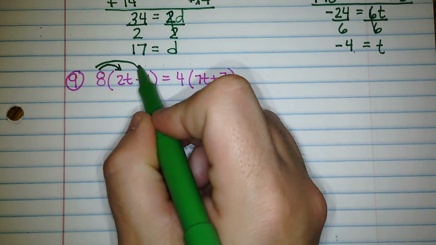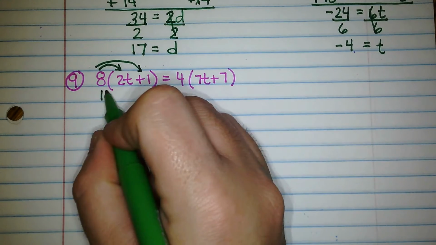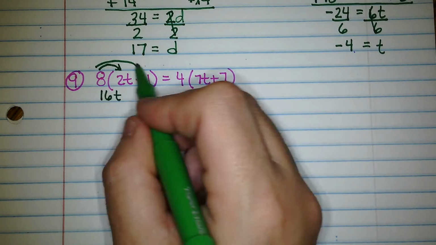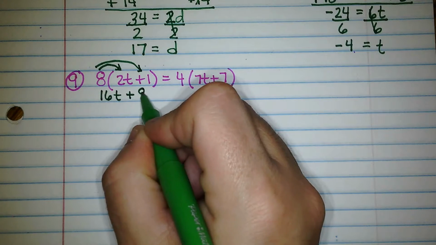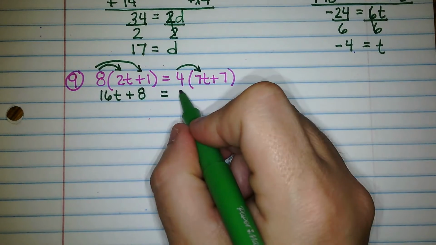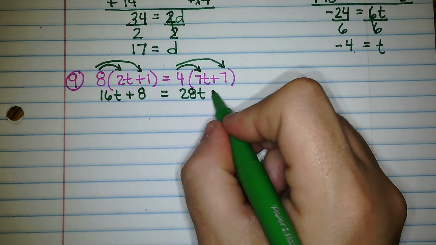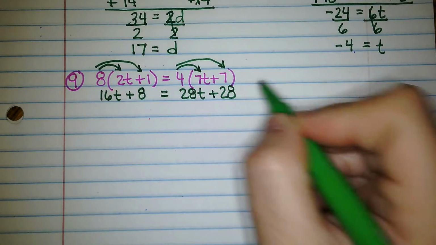It's more toward the end. So let's check it out. 8 times 2t is 16t. And 8 times 1 is positive 8. Bring your equals down. 4 times 7t is 28t. And 4 times 7 is just a plain old plus 28.